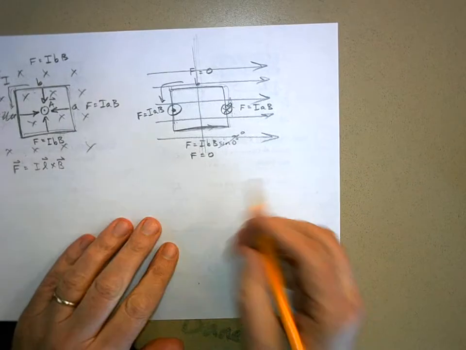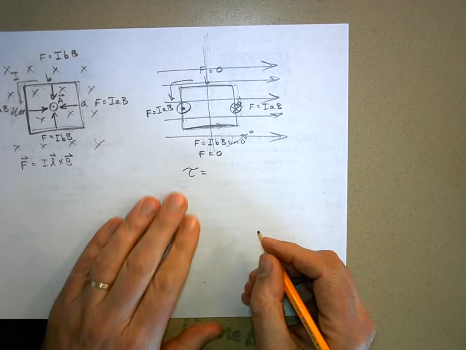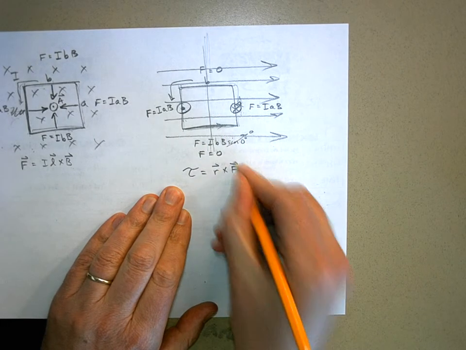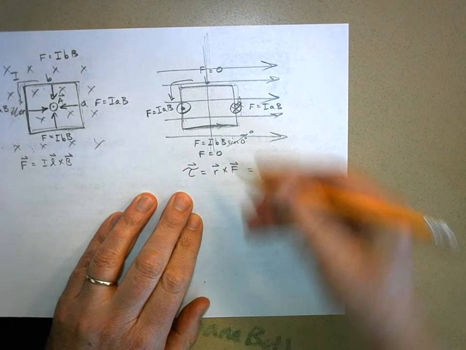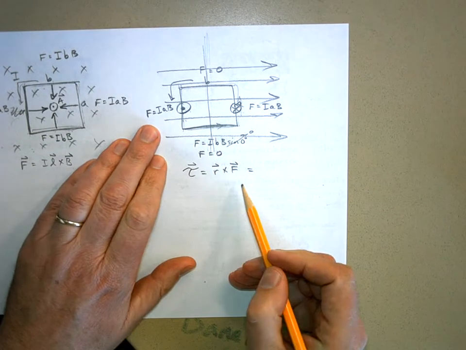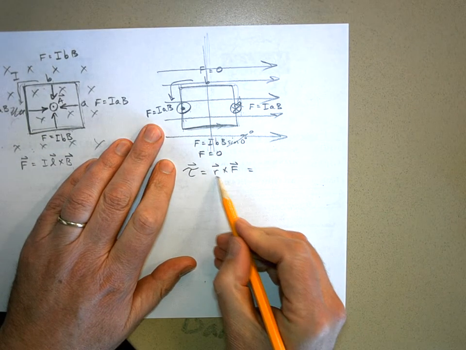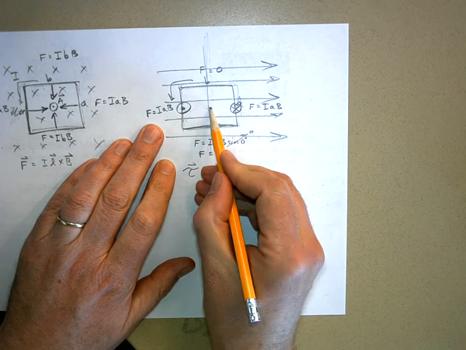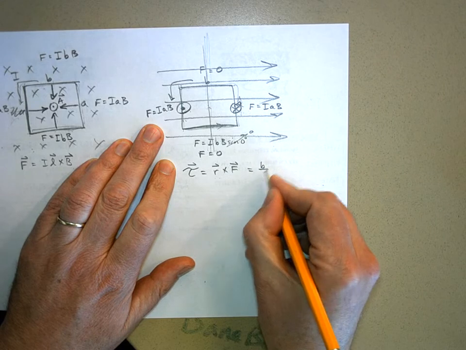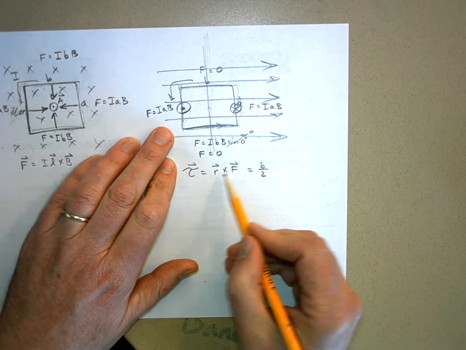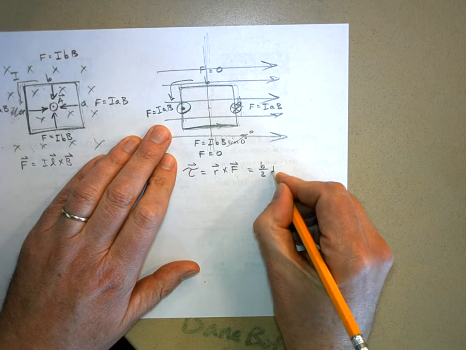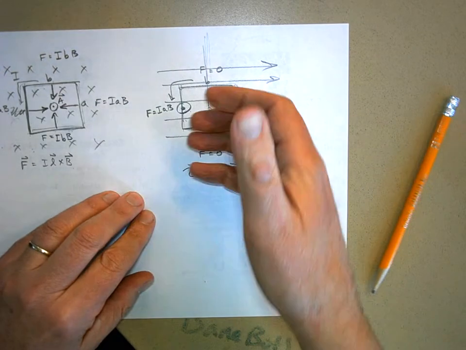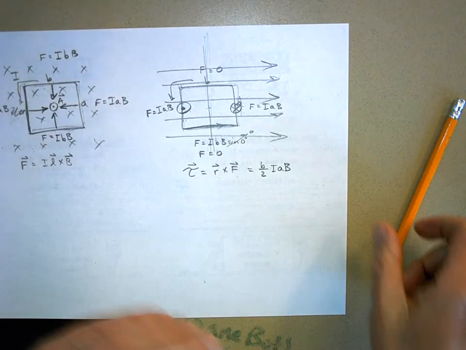And so what is the torque on this wire? Well, it's the torque due to this force. Well, torque equals R cross F. Do you remember that? I hope so. So the torque due to this force, what is R? Start with R. R is from here, from the axis of rotation to the application of the force. What is it? It's b over 2. Okay, and then what's the force? IaB. Okay, and this is trying to make it rotate in this direction. We'll call that a j-hat direction.